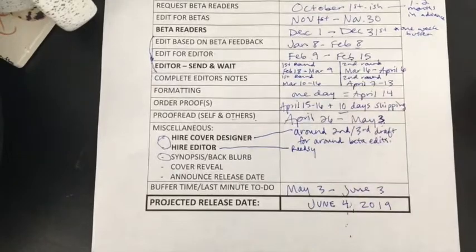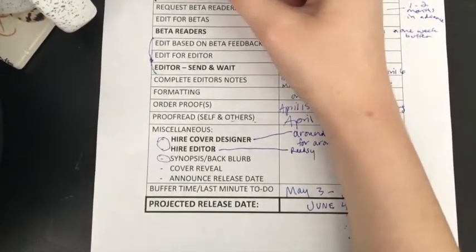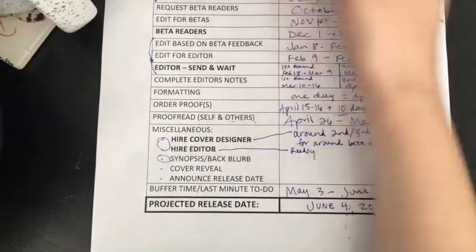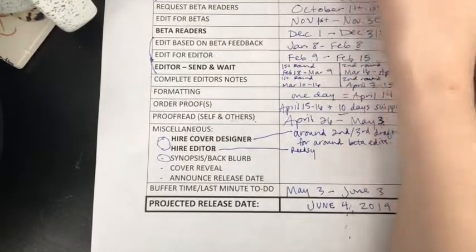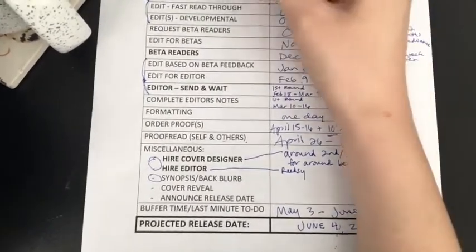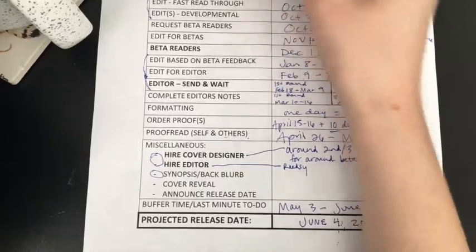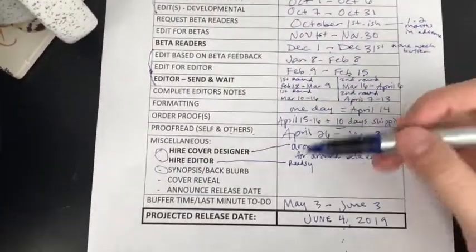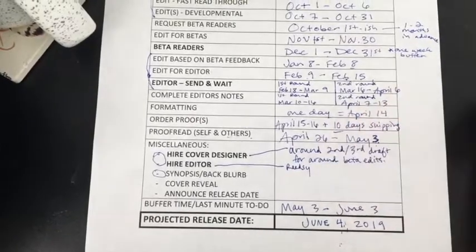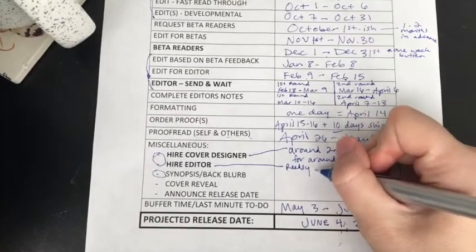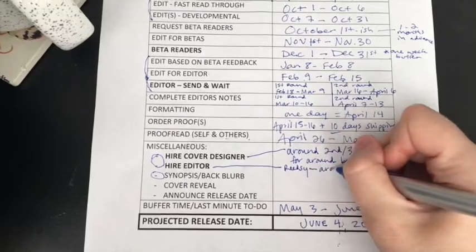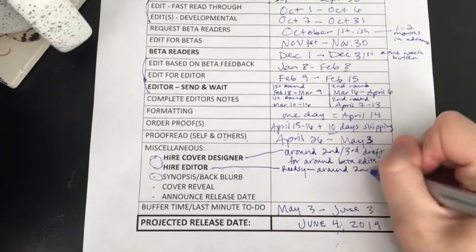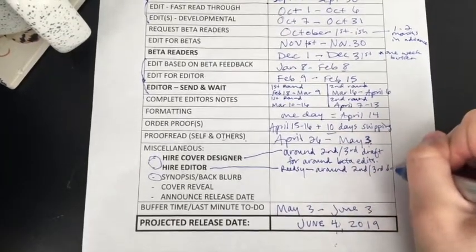And so at this point, again, I like to have a first draft so that I know what my actual word count is going to be. And you can write in your goal word count here, or you can write in your final word count up here if you like. And the editors typically will go based on word count. So hire from Readsy around also second or third draft, okay?